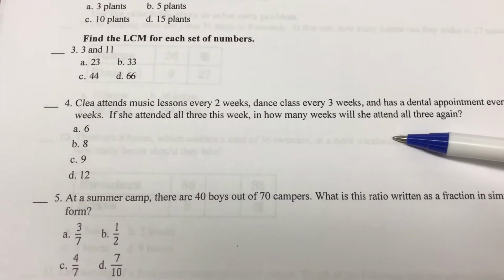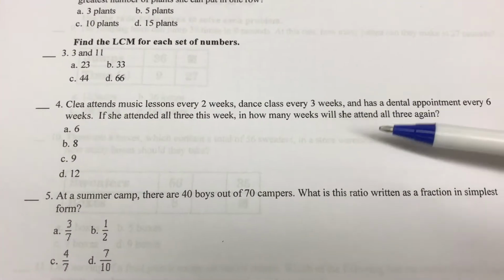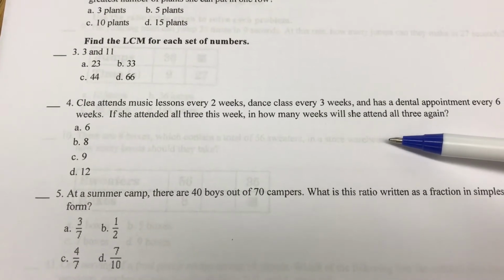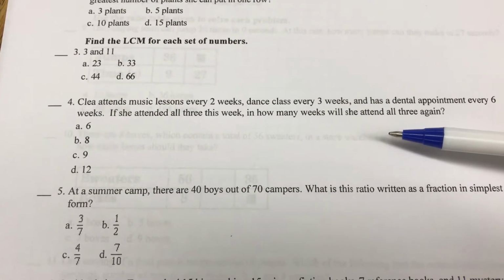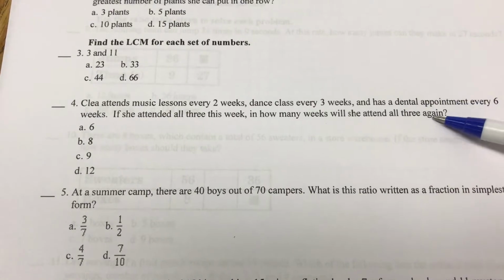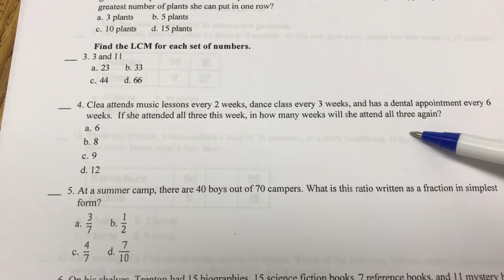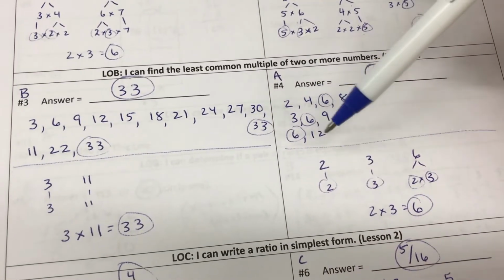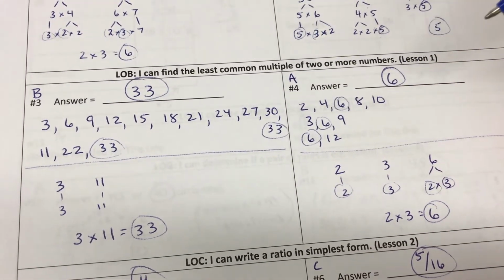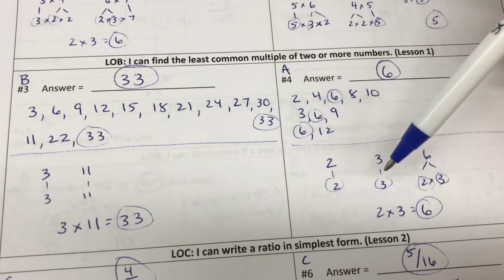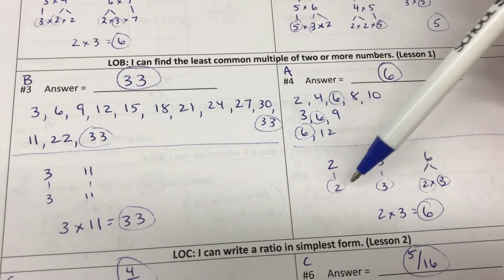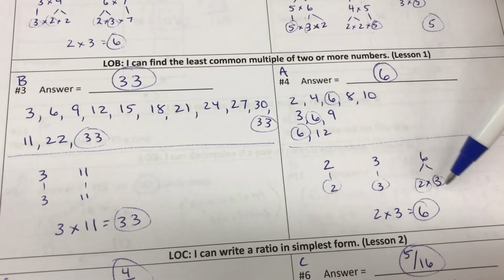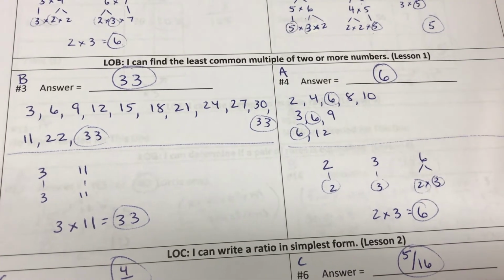And then number 4, Clea attends music lessons every 2 weeks, dance every 3, dental every 6. If she attends all 3 in this week, how many weeks will she attend again? How many will it happen again? So 2, 3, and 6, find those multiples. 6 seems to be the least one they had in common. Or you already have 2 primes, so 2 is a common and 3 is a common. 2 times 3 is 6.